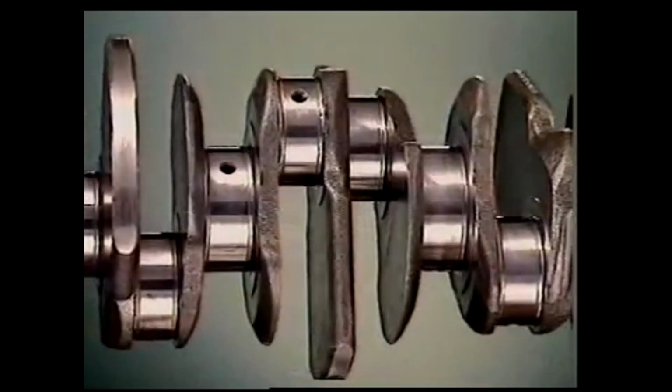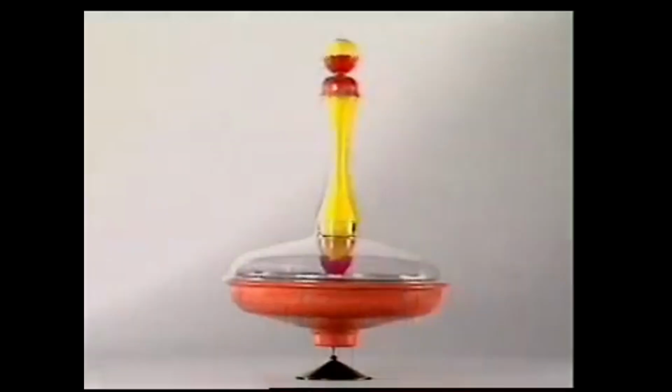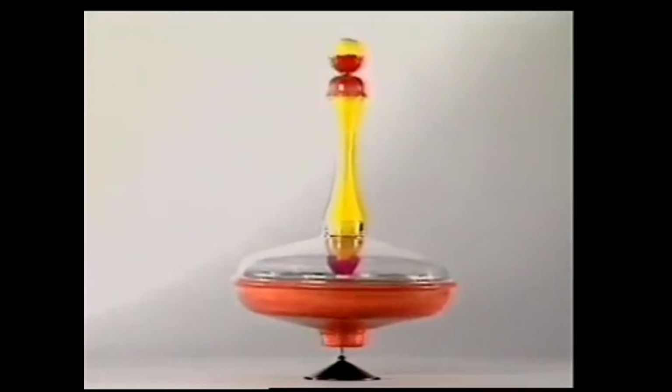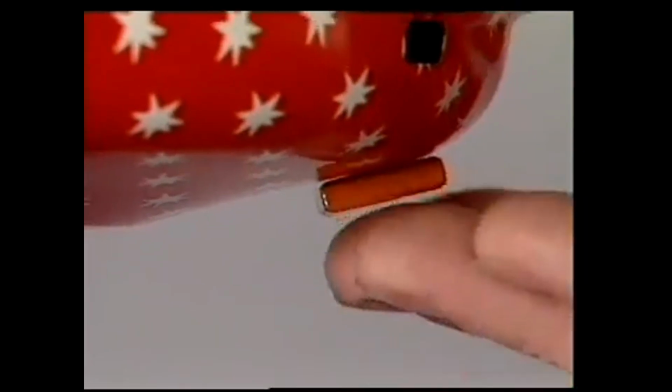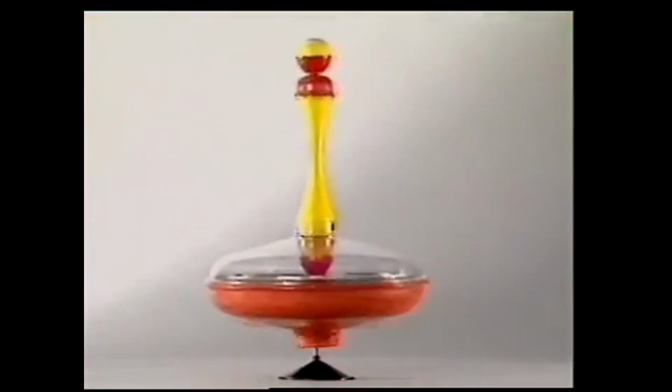With its weight evenly balanced, this top spins properly. By adding a magnet, it now becomes unbalanced. Without removing this magnet, how can the top be made to spin properly again? Put an identical magnet on the other side. Then the weight is balanced again. The second magnet acts as a counterweight.